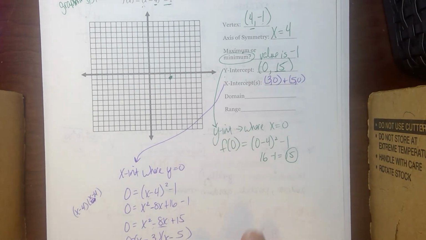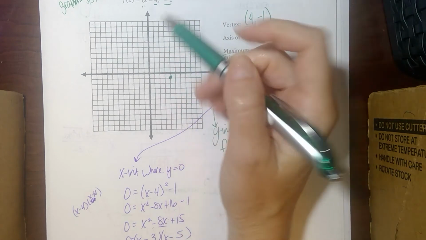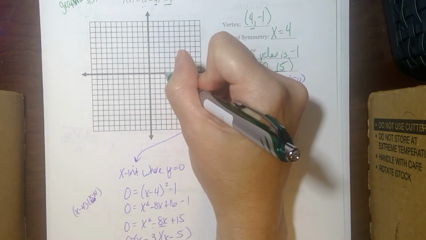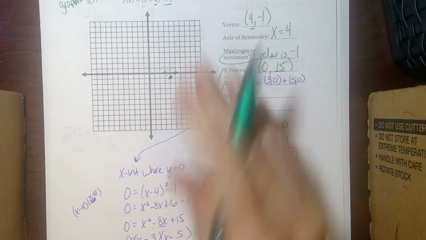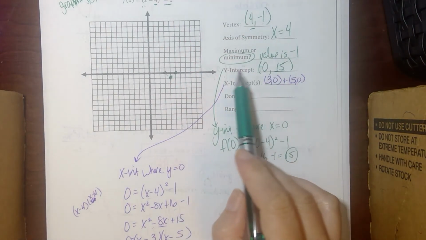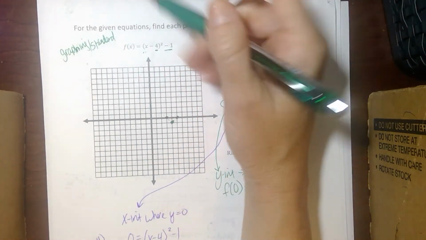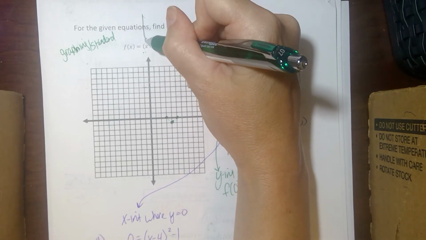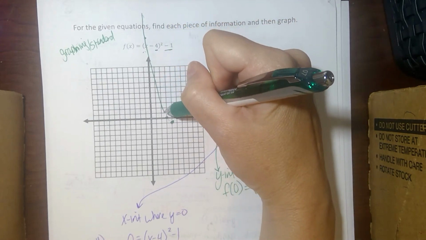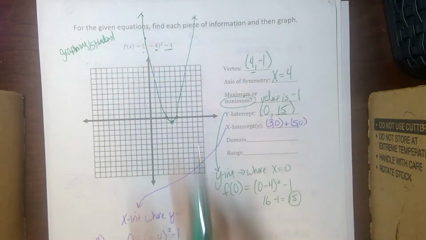Let's make sure that all makes sense and fits on my graph. I've got a vertex at 4, -1. X-intercepts proposed at 3, 0, and 5, 0. Oh yeah, look at that. They're balanced around the vertex. And then I have a y-intercept at positive 15. My graph only goes up to 10, I believe, so 15 is going to be way up here. When I sketch this parabola, it's going to look like that, nice and balanced.